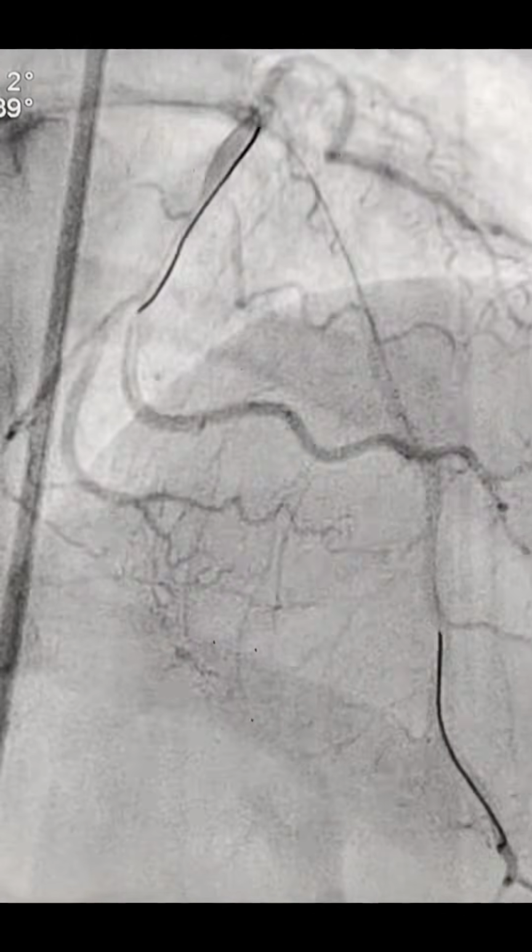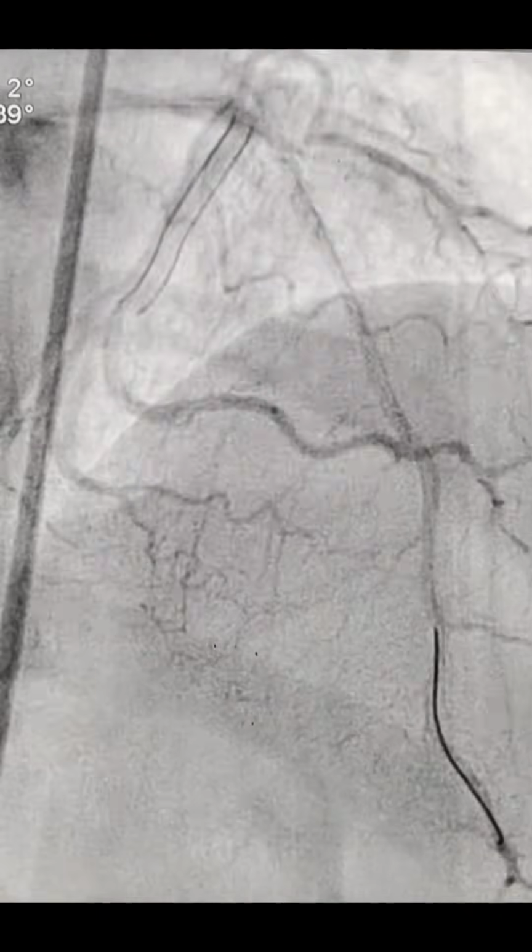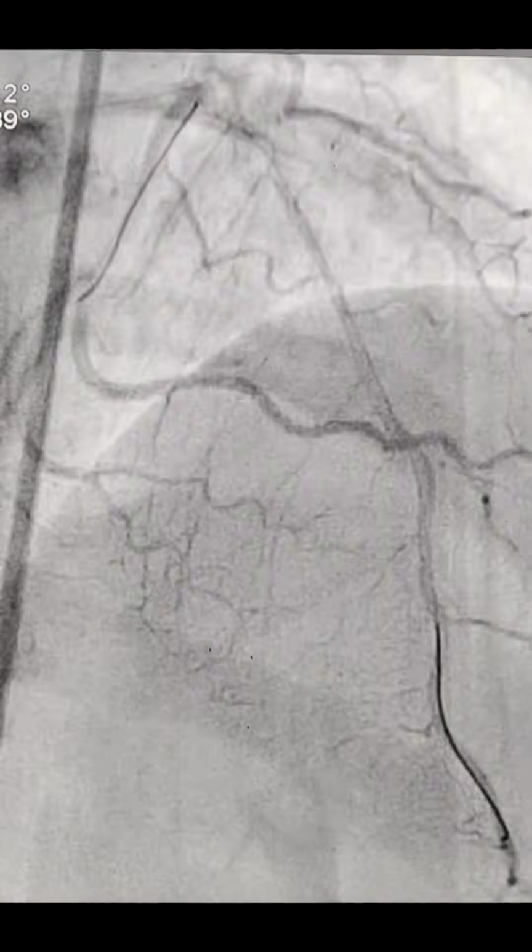We have given the NTG and all, and then gently we pulled out this wire and catheter, and somehow we got it out.